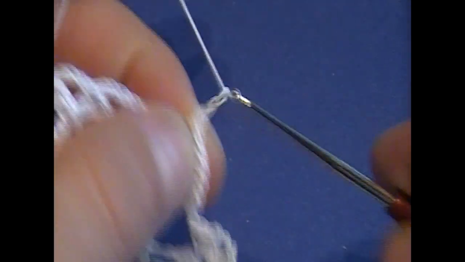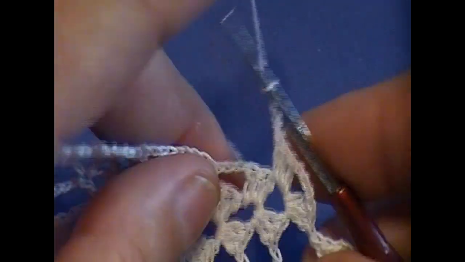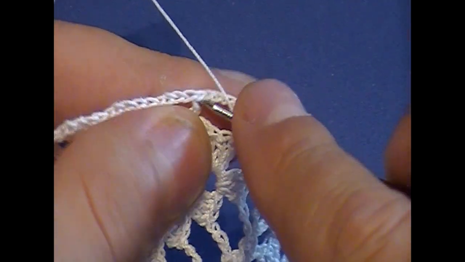I will do one more repeat and then you will work around.